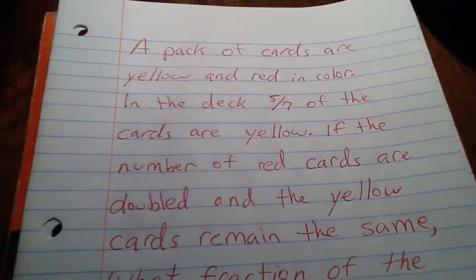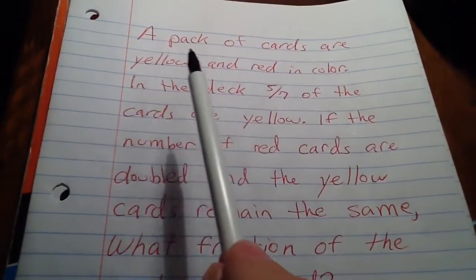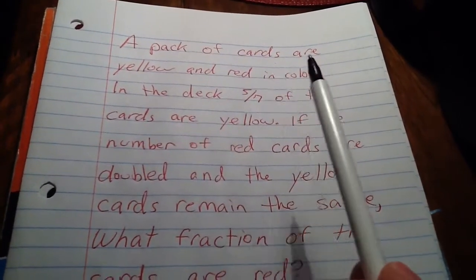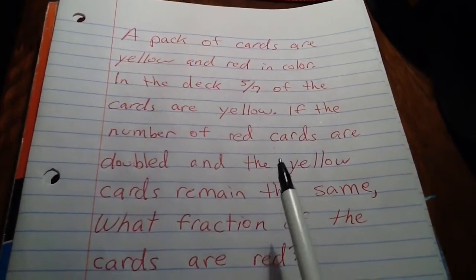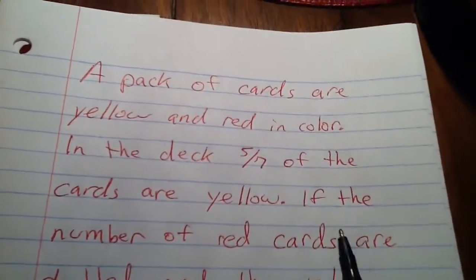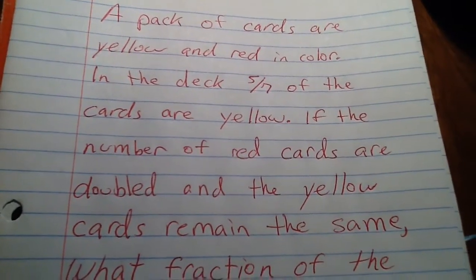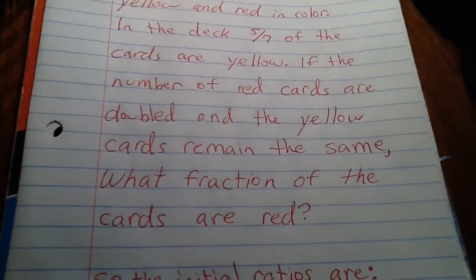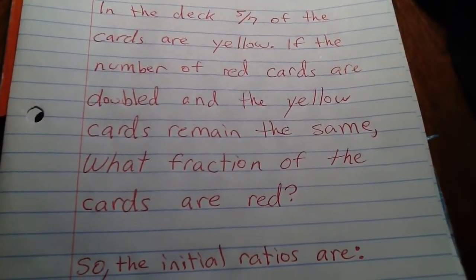So we got a ratio word problem here, okay? A pack of cards are yellow and red in color. In the deck, 5/7 of the cards are yellow. If the number of red cards are doubled, and then the yellow cards remain the same, what fraction of the cards are red?